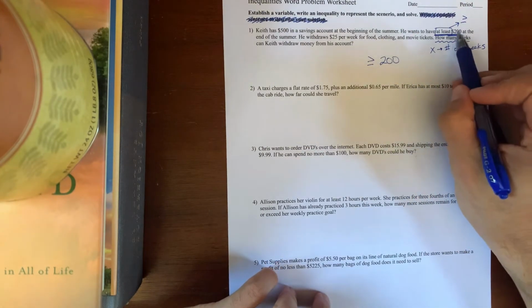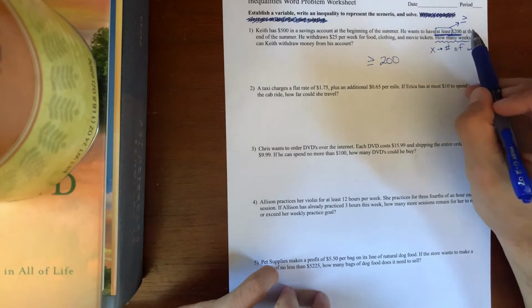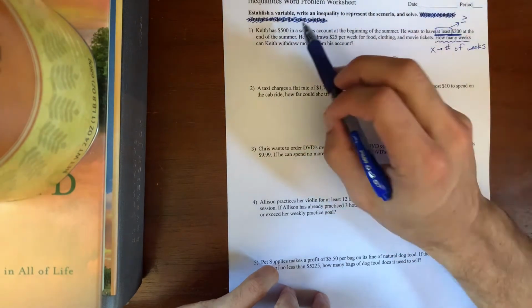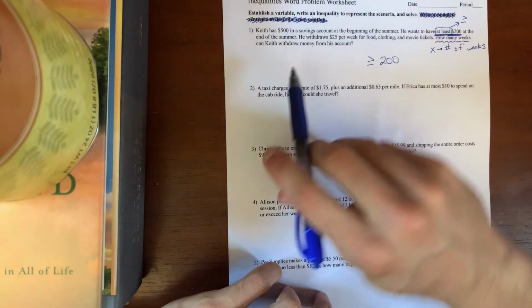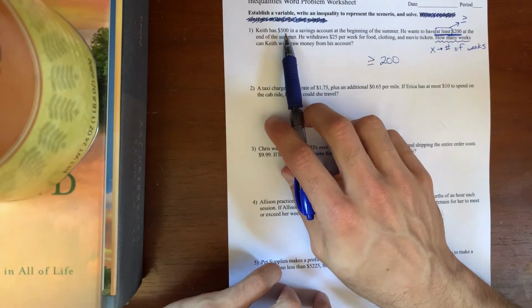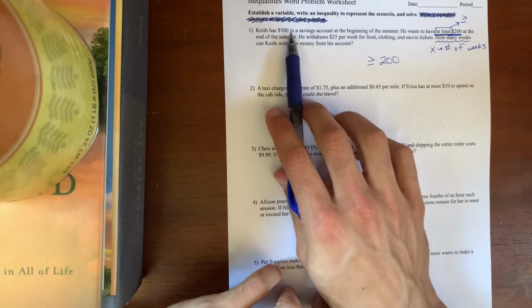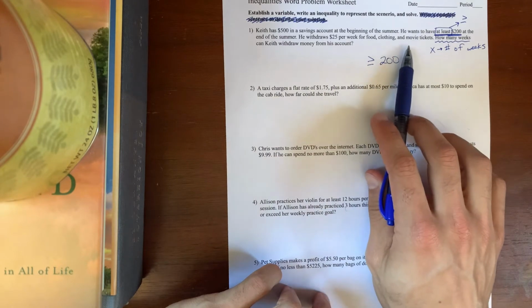Okay, and that's going to kind of serve as my total because that's like the final number in this scenario. And that doesn't exactly follow the total. The total number is the biggest one in the problem, but we'll think about what this is saying, okay? Because it's going to kind of fit logically within what it says here. So again, what does it say? It says he has $500 at the savings account at the beginning of the summer. He wants to have 200 at the end, but what's he doing with that $500? He withdraws $25 per week for food, clothing, and movie tickets.